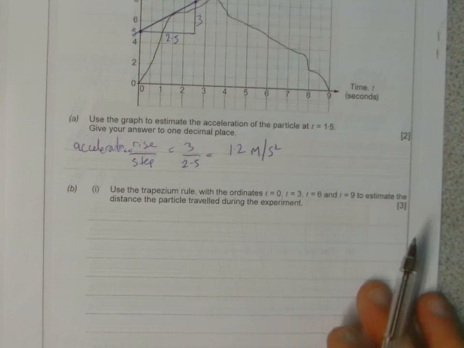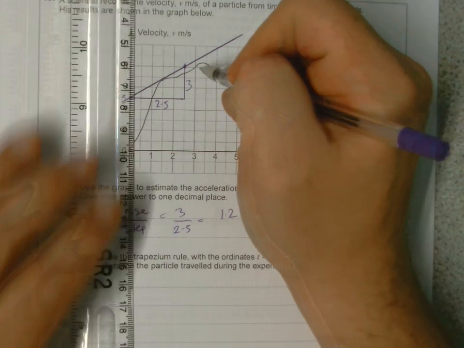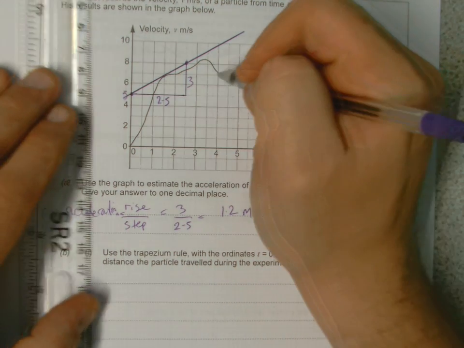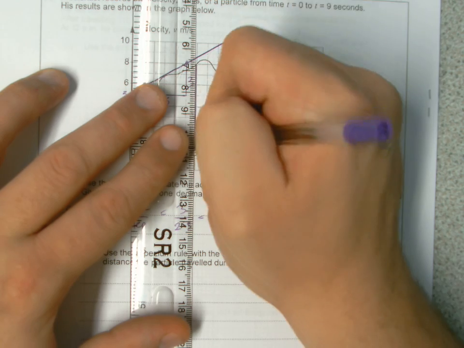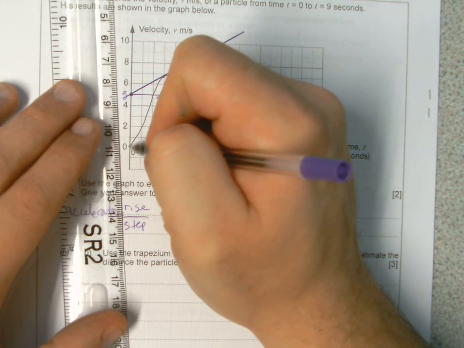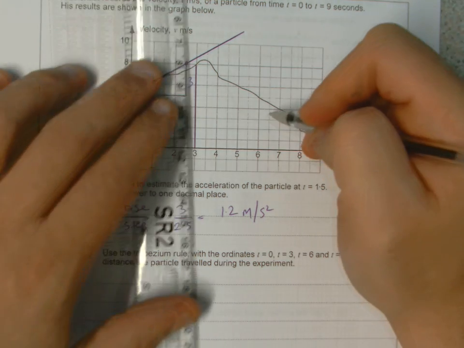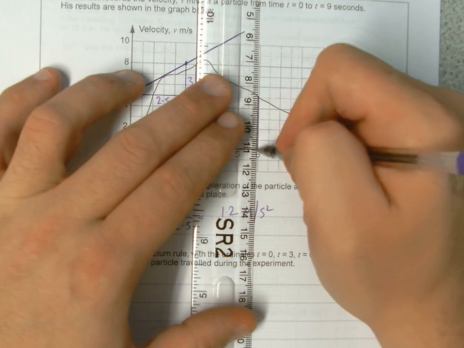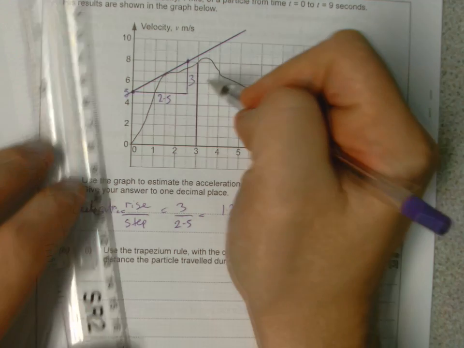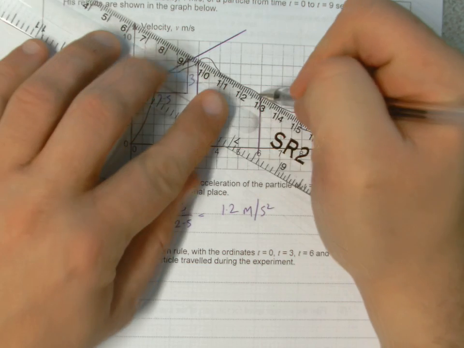the distance travelled. So trapezium rule means that we draw trapeziums at those ordinates 0, 3, 6, 9. We can draw the one at 0, but there's no need to draw it because it's 0. So 3, 6 and 9, and again at 9 there's nothing to draw there. Now you can form trapeziums. The most obvious one is here.